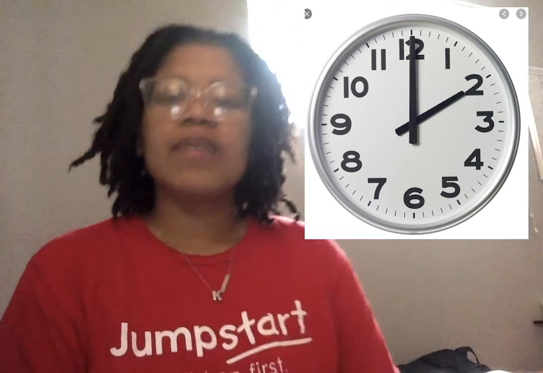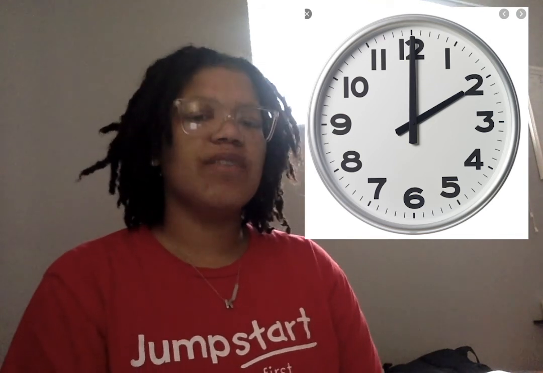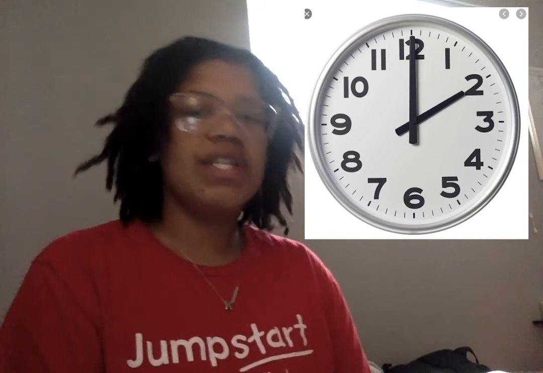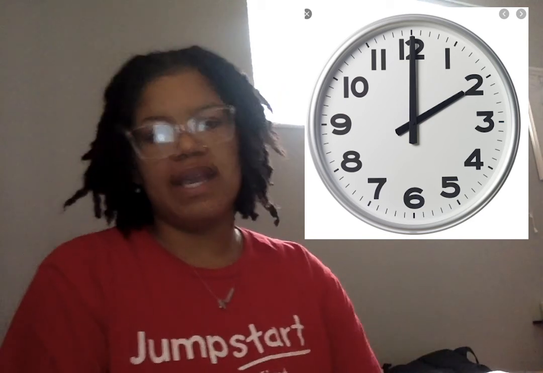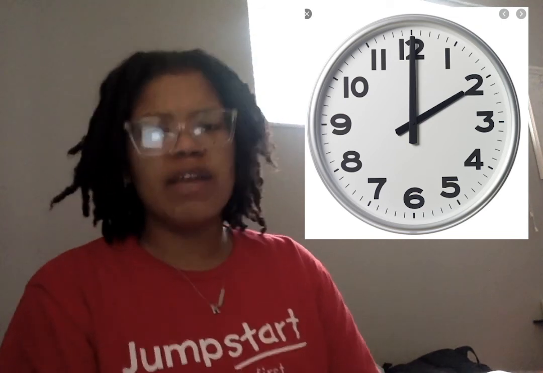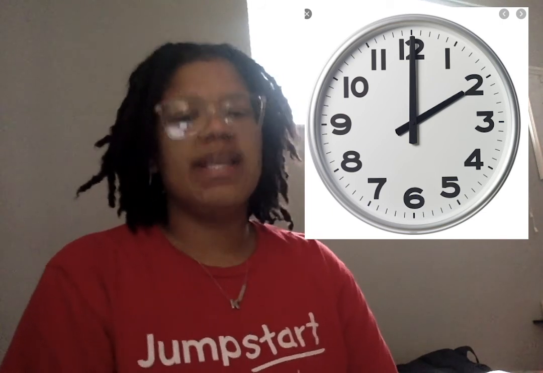And then I also see smaller lines in between our numbers, in between our hours, and those smaller lines represent our minutes. So in this clock example, we see a small hand and a big hand. Our small hand tells us what hour it is. So if our party is at 2 o'clock, where should we put our small hand? What hour is that? Yes, we should put our small hand on the 2.